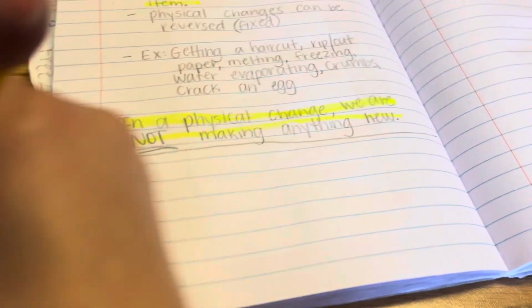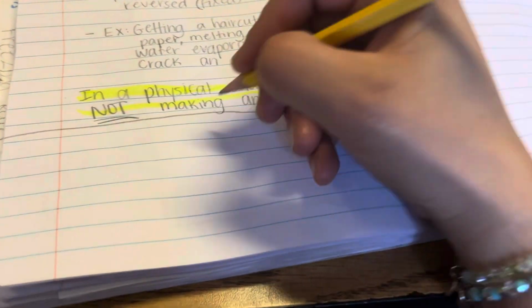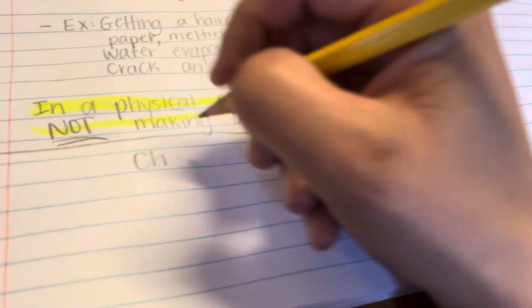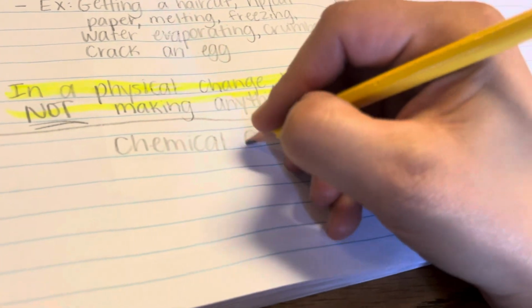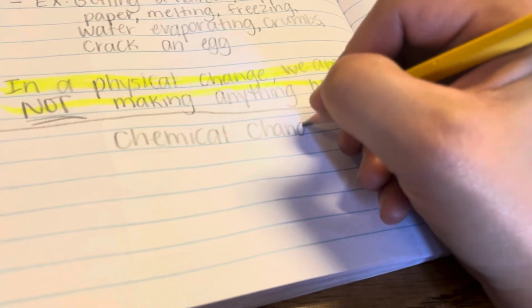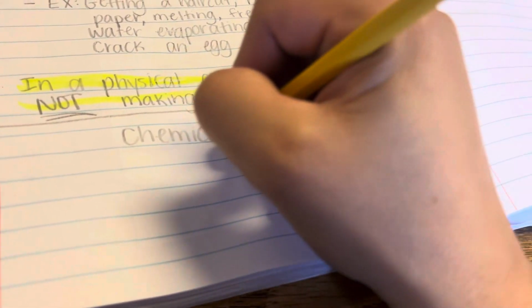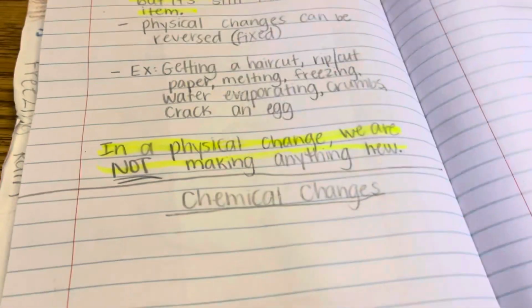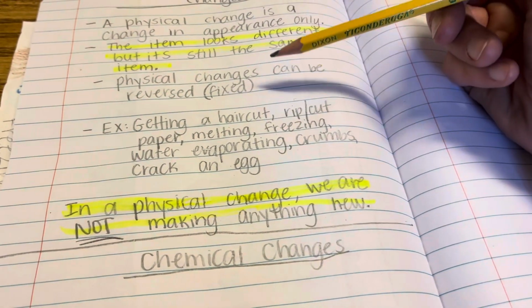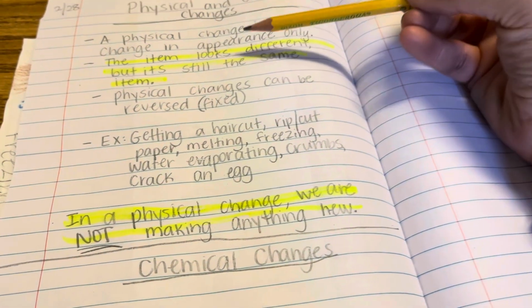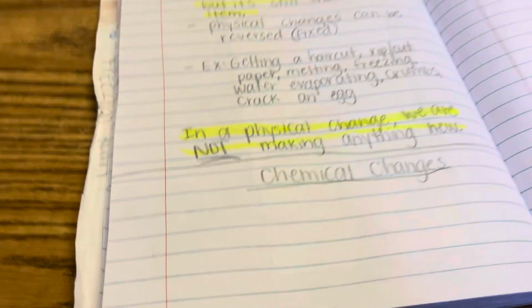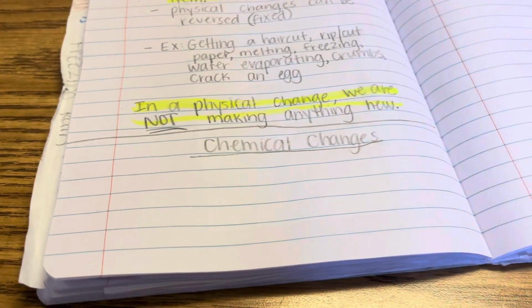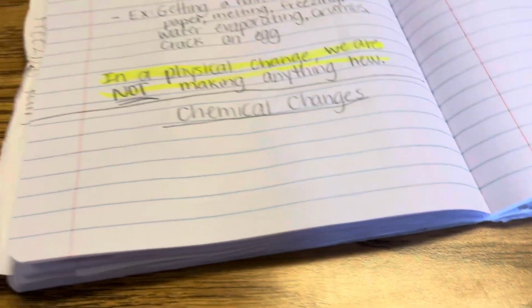Underneath here, I need you to give me a line. And then I'm going to give myself a heading here that says chemical changes. Where in a physical change, you can fix it. Okay, it can be reversed. It's still the same thing, it just looks different. A chemical change, you've made something completely different. You've changed it to the point where you can't change it back.